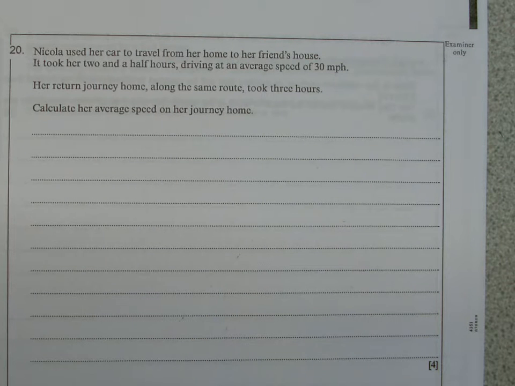Question 20. Nicola used her car to travel from home to her friend's house. It took her 2.5 hours driving at an average speed of 30 miles per hour. Her return journey home along the same route took 3 hours. Calculate her average speed for the journey.